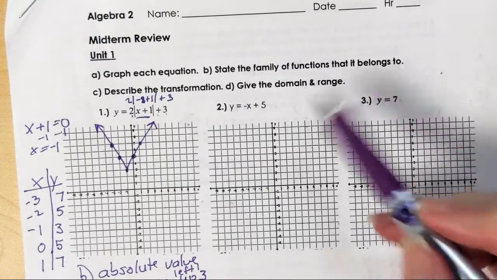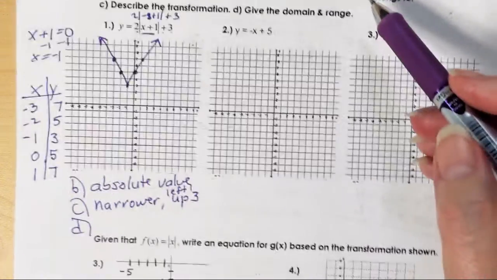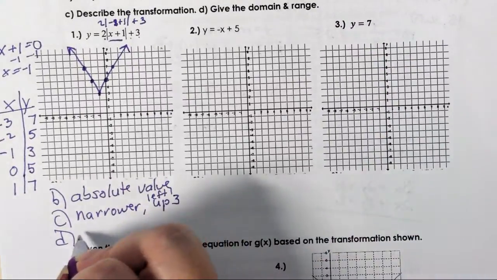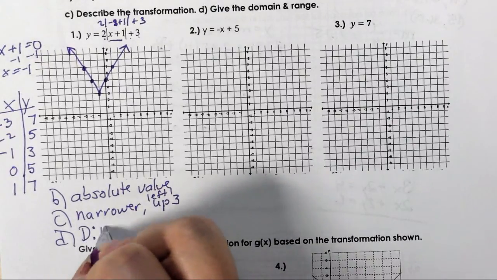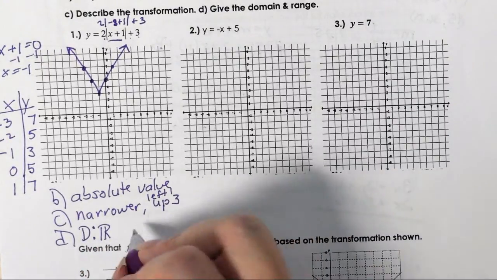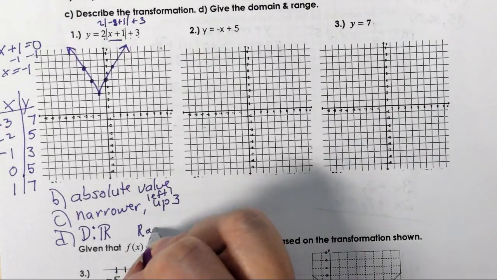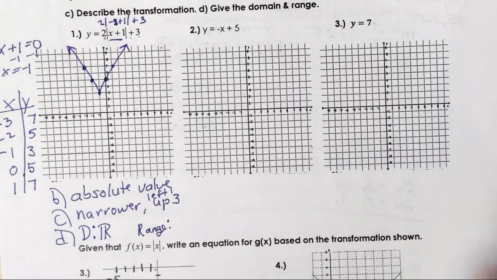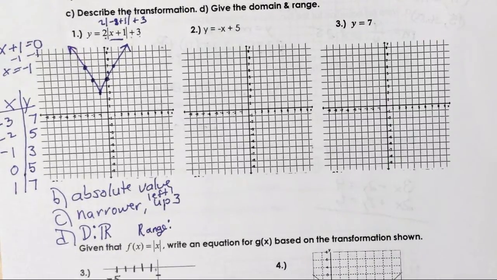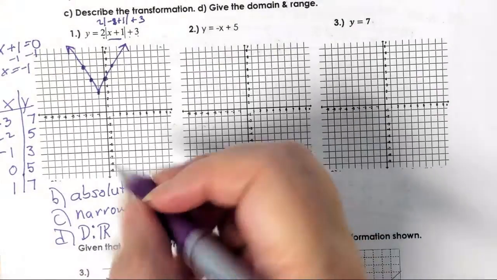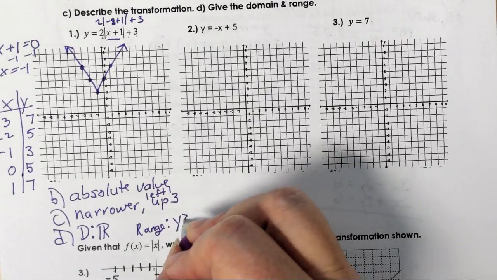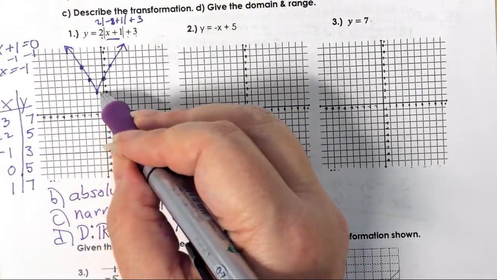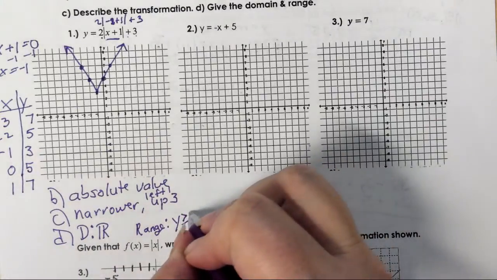And the last one is to state the domain and range. The domain, remember, is all real numbers. You can write it out, it's probably written out on your test, but if you don't know that, you can write out all real numbers. And then your range would be your y's are greater than or equal to that y value, so 3.